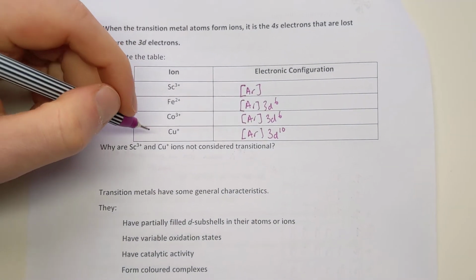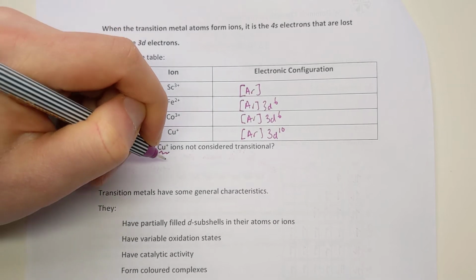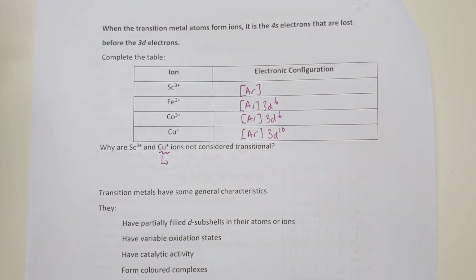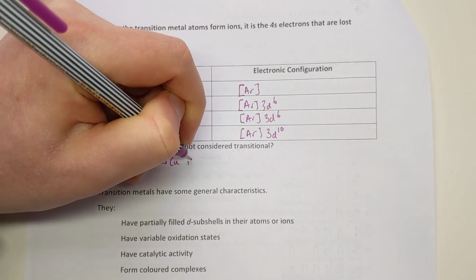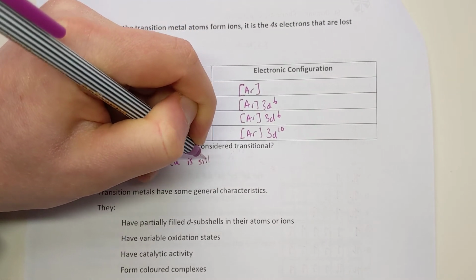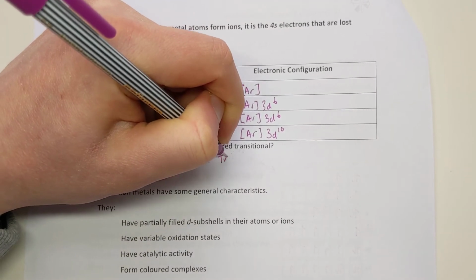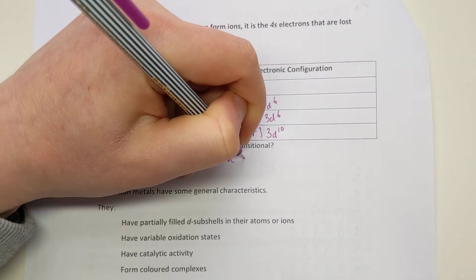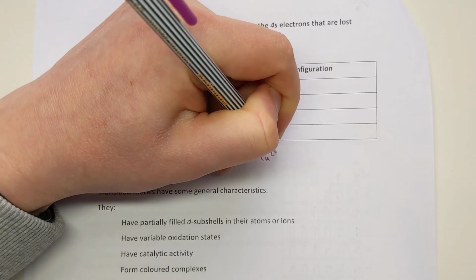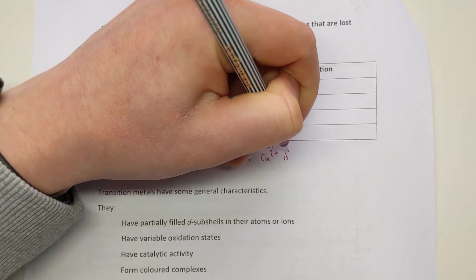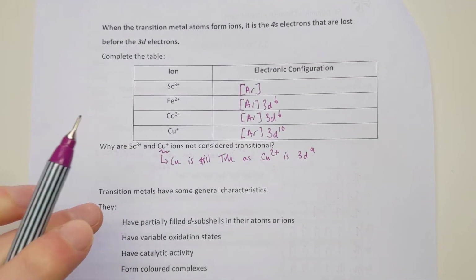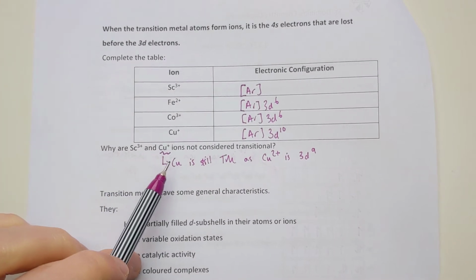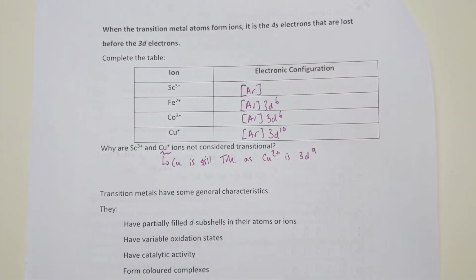I do think it's maybe a wee bit misleading though. I'm just going to clarify this. Whilst copper plus isn't what we call a transition metal ion, copper as an element is still a transition metal because it does have a stable ion, which is copper 2+, which is 3d9, which is partially filled. So whilst copper plus isn't necessarily a transition metal ion, the copper element still is because it's got this 2+ ion.